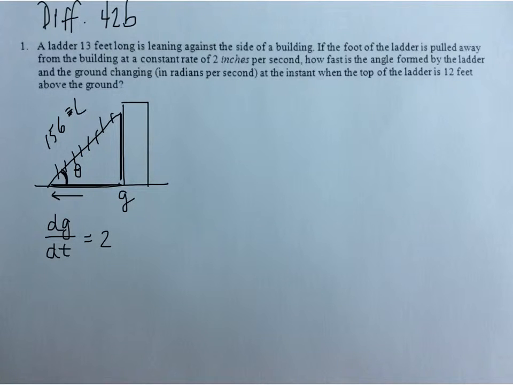So we need another variable for this side. Let's call it B for building. And I'm looking at when the building is 12 feet, that length, well, in inches, it's 144. What I want is how fast is the angle changing? So what I want is d theta dt.